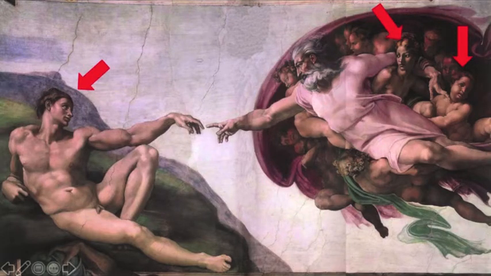Beneath God's arm, what we will see is Eve over here. Now that is foreshadowing. She hasn't been created yet. She's curious. She's looking over towards Adam to see what's going on, but she hasn't been created. We know that it's not Mary because Mary would never be depicted topless, whereas Adam and Eve are traditionally depicted nude.